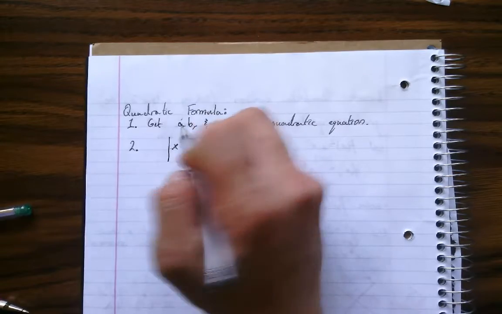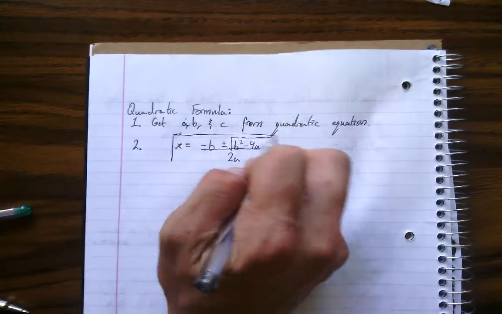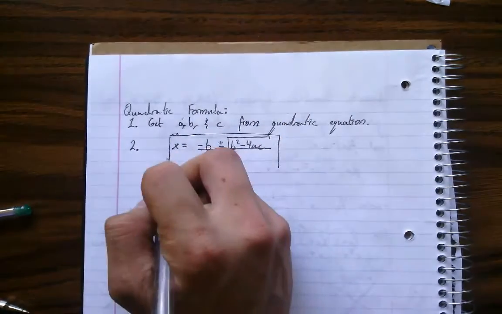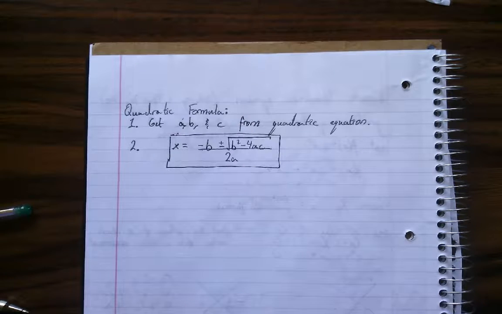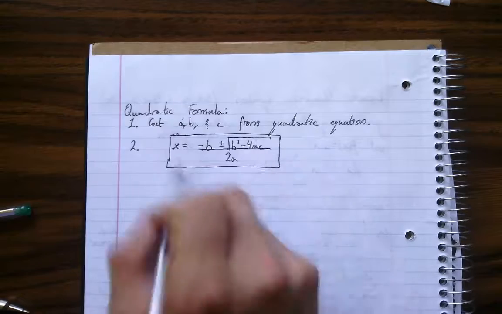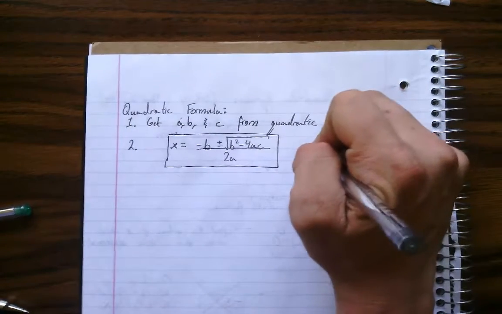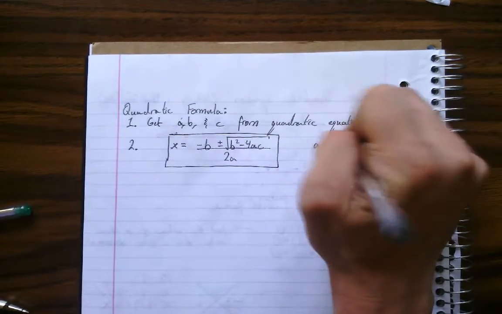Okay? So this is what we're looking at right here. And so this is nice because you can kind of bypass all of the tricks we were doing, and then find those x's. You can actually just put your a here, given that you have an equation that looks like this. Okay?